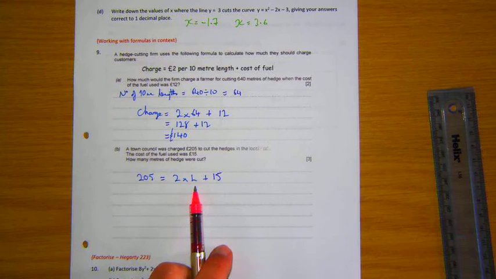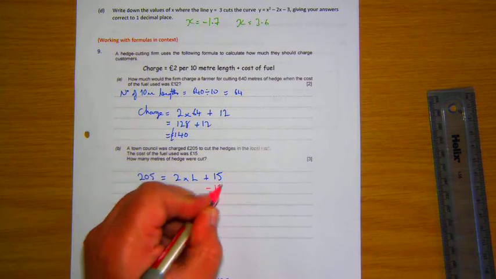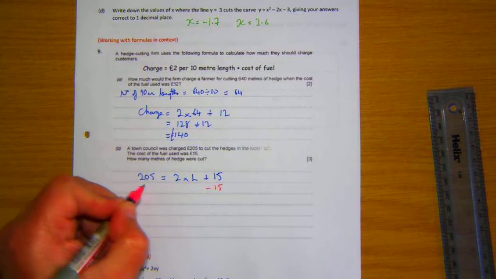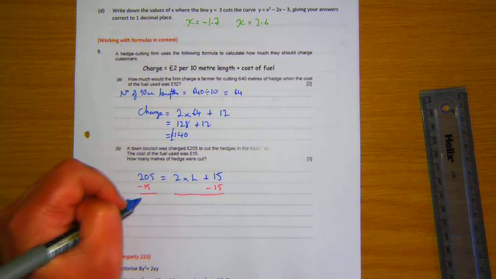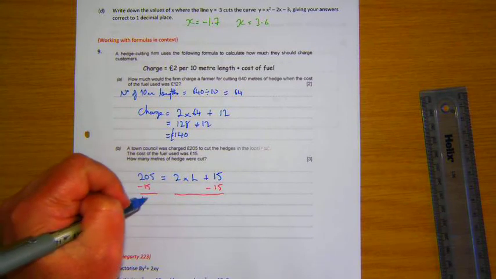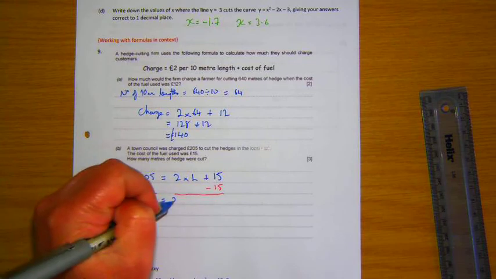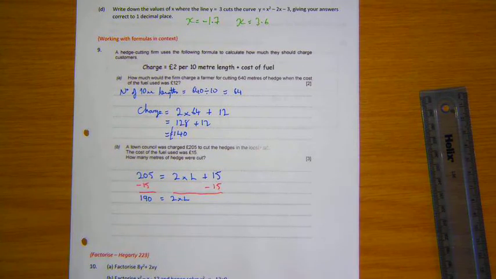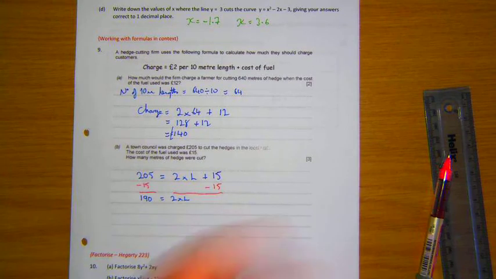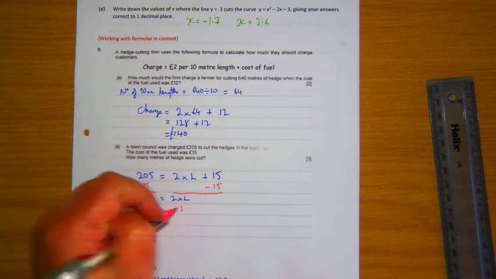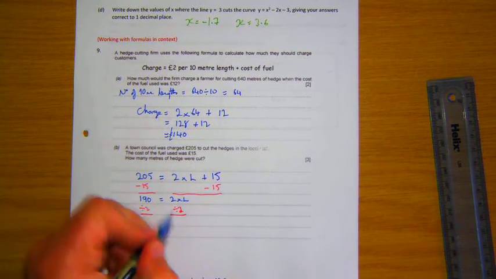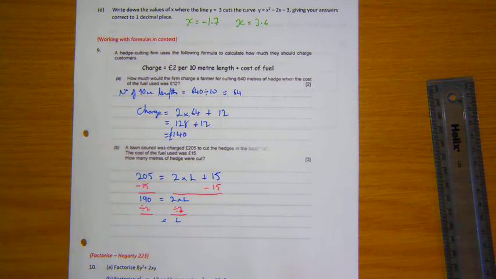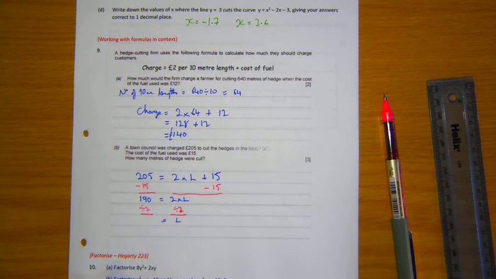I get the L, so first of all, I'm going to take off 15. If I take 15 off there, I've got to do the same there. So we're working as if it's an equation. That's going to be 190, and that's going to be 2 times L. So 2 lots of the length is going to be that. I want 1 lot of length, so I'm going to divide by 2, which means I've got to divide that by 2. So the number of lengths will be, oh my god, I got brain dead, 95.